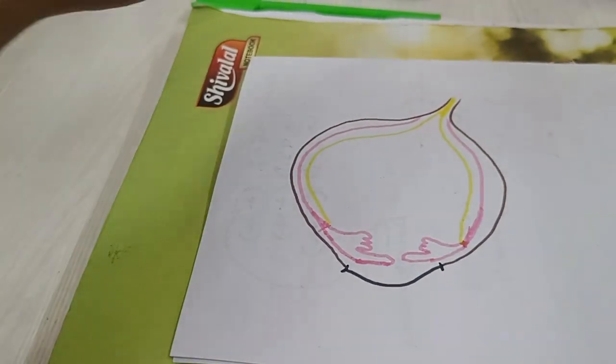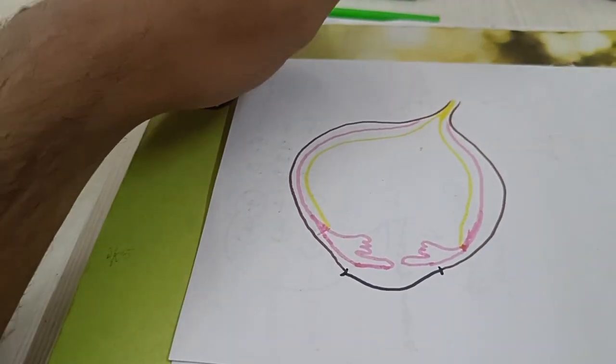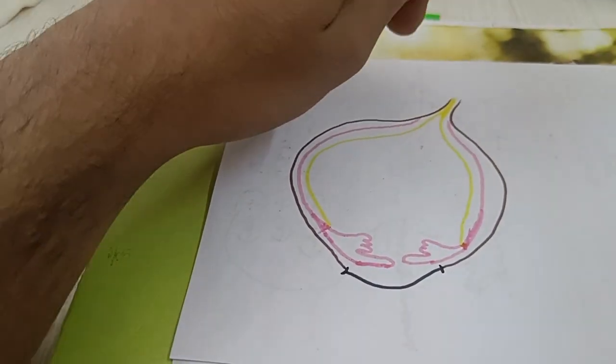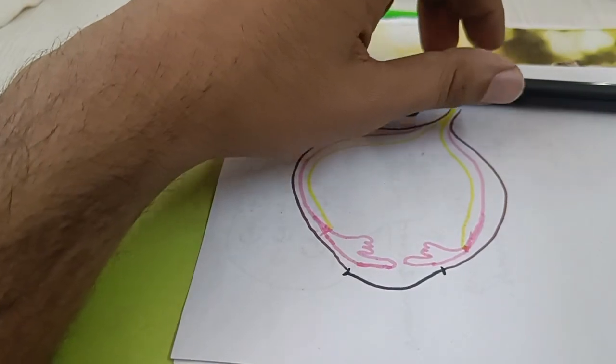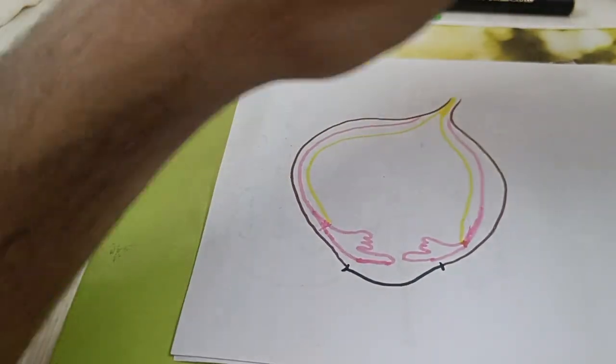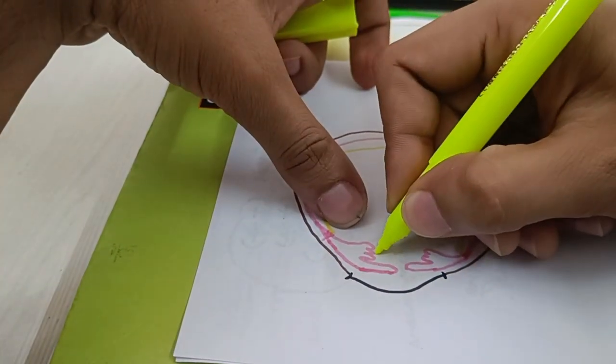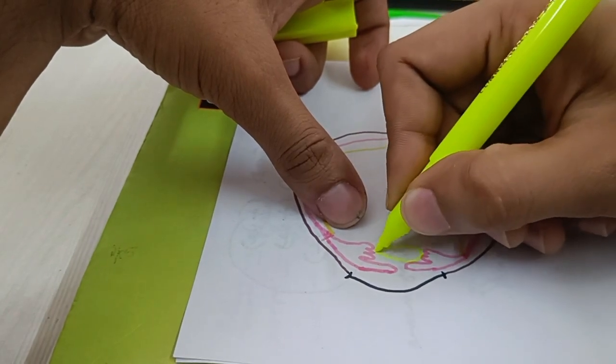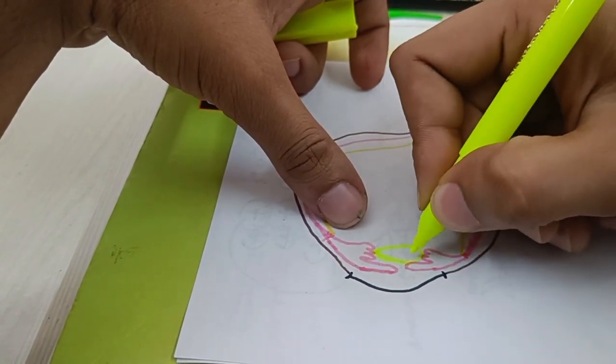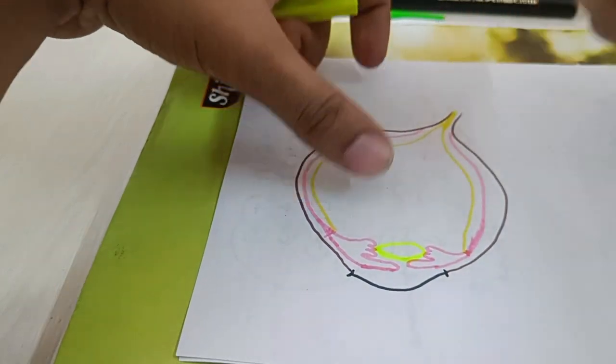Later I will explain it with the help of the flow chart. So you have understood all this. Now the next thing I want to tell you is that this is the lens.